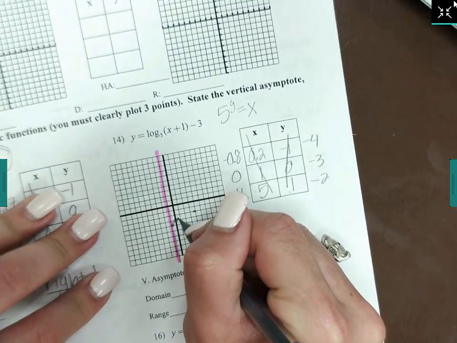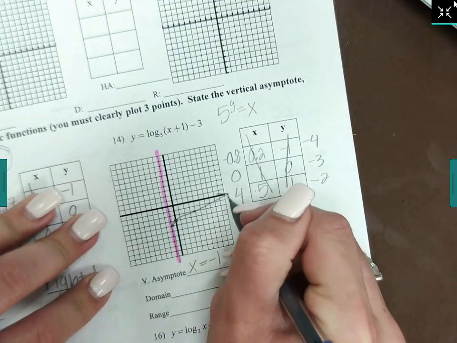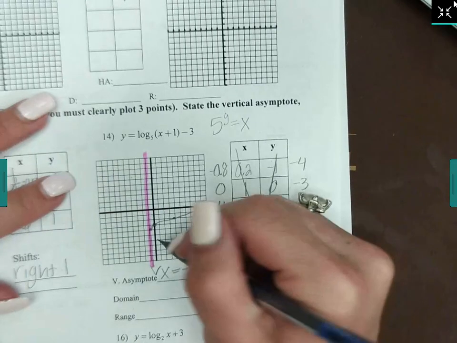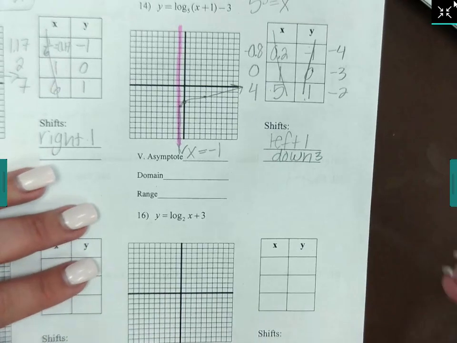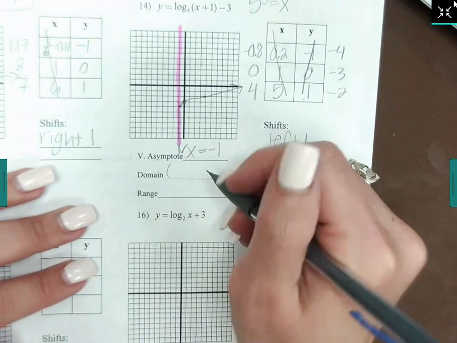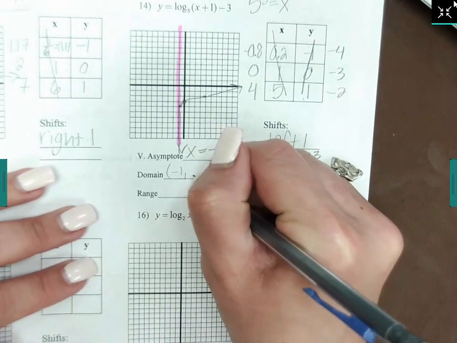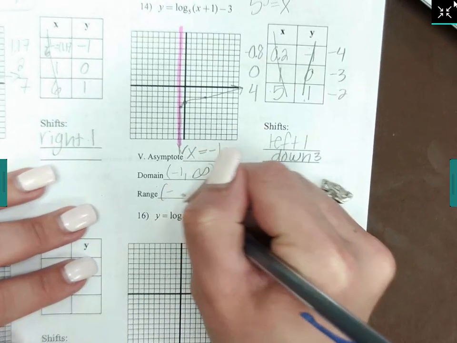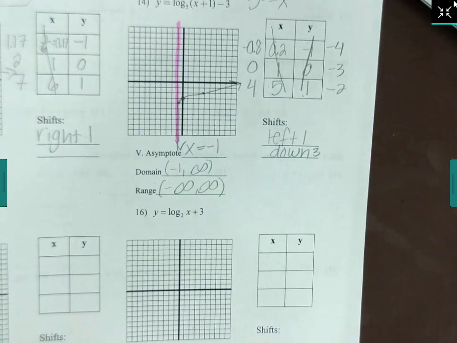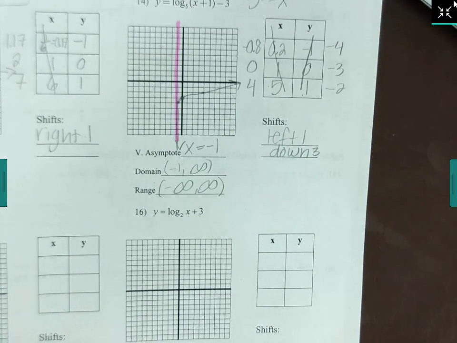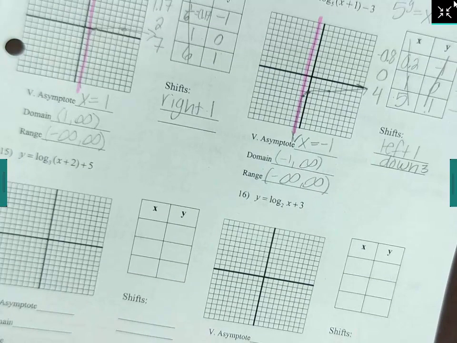Can y'all see that? So, domain is -1 to infinity, and range is -infinity to infinity. Any questions here? Your homework is 1 through 16.